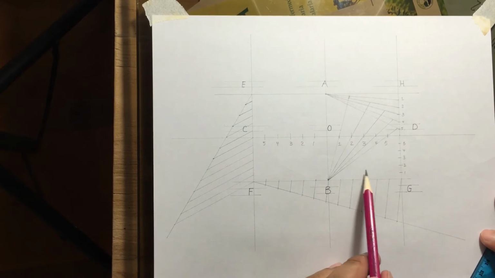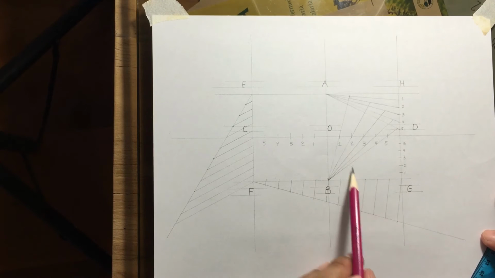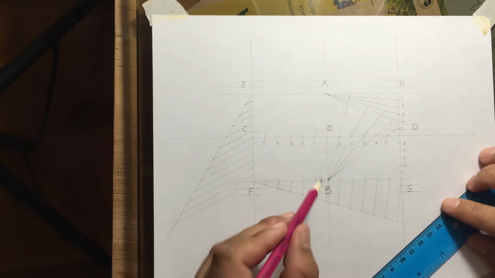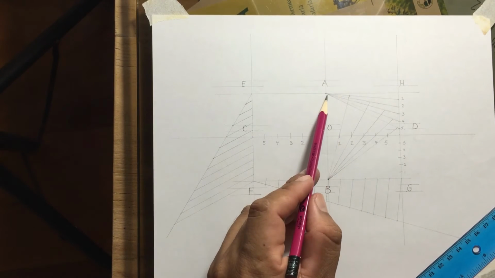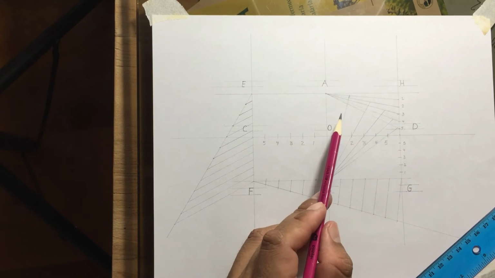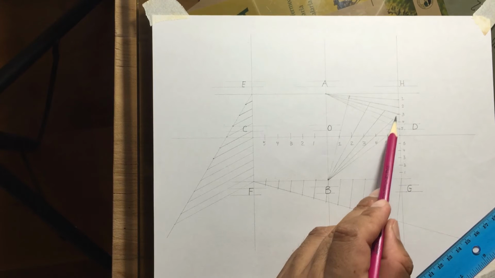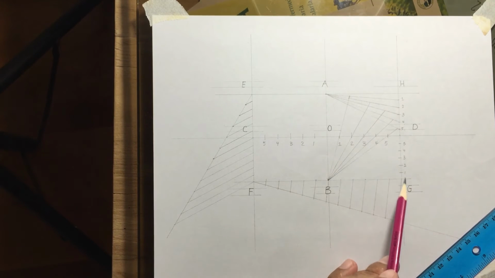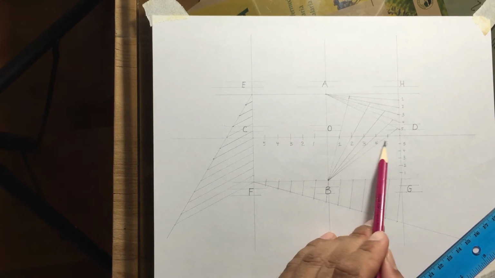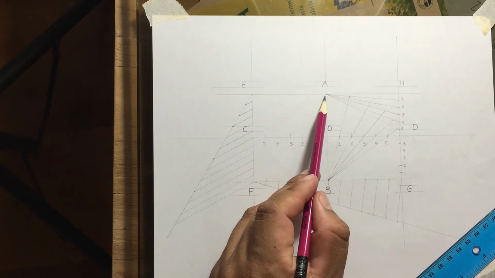I need to repeat now the same process on the bottom quadrant. Okay, so let's take a look. So here in this first quadrant, we used A to the points on the vertical and B to the horizontal. So this time it will change.